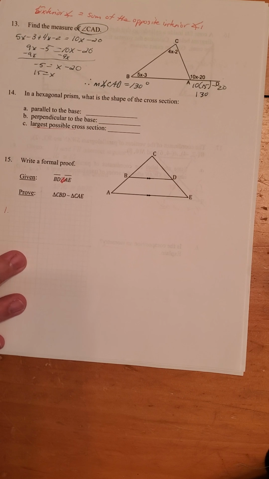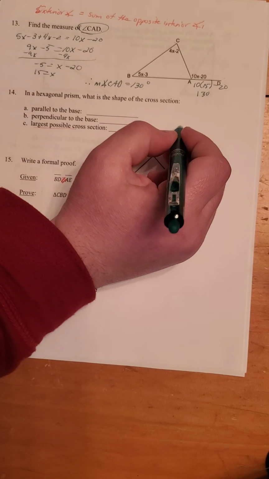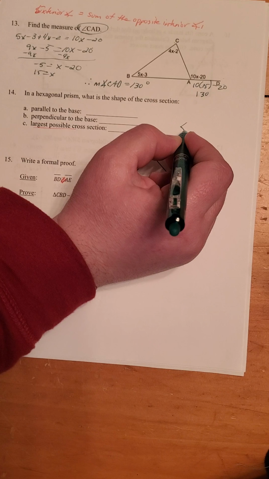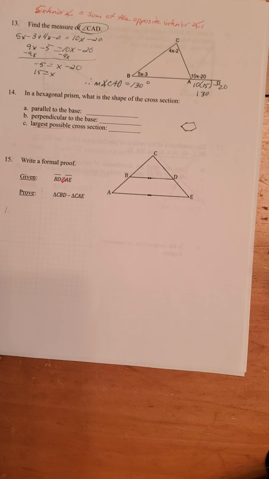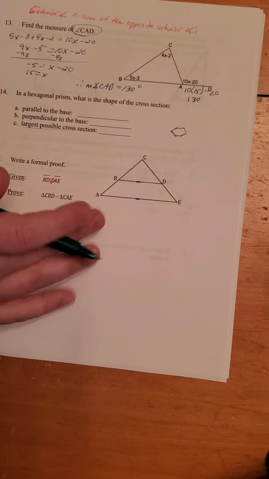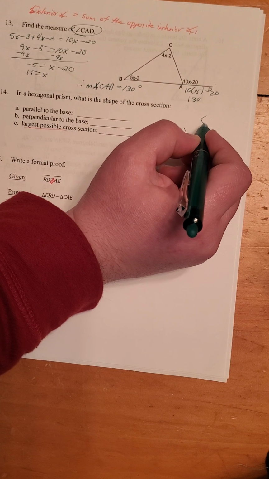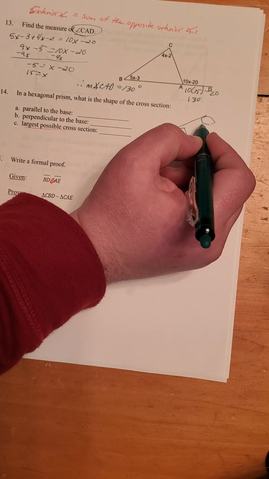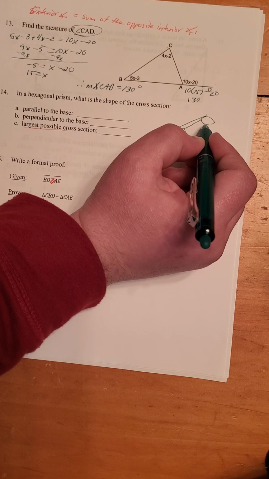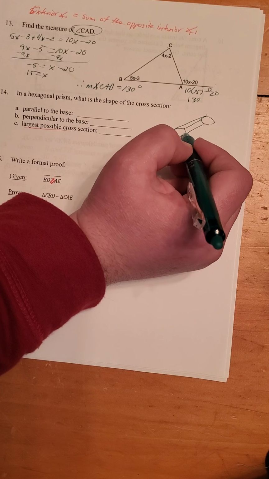Hexagonal prism, so that means the base is a hexagon. So a hexagon, 1, 2, 3, 4, 5, 6 sides. It's not a very pretty one. Its other base will also have 6 sides. And then they'll be connected. The corresponding ones will all be connected because I'm not connecting the proper ones here.